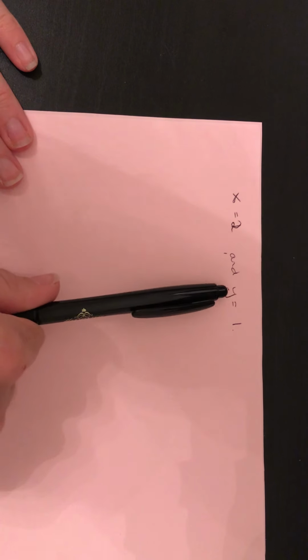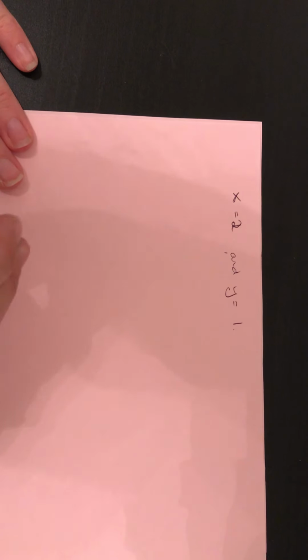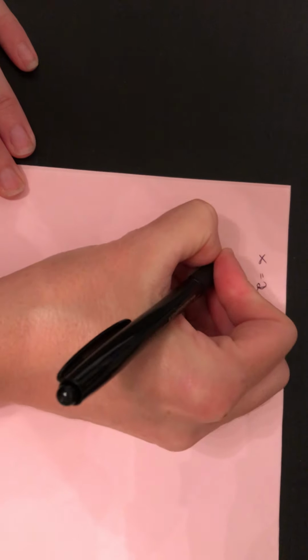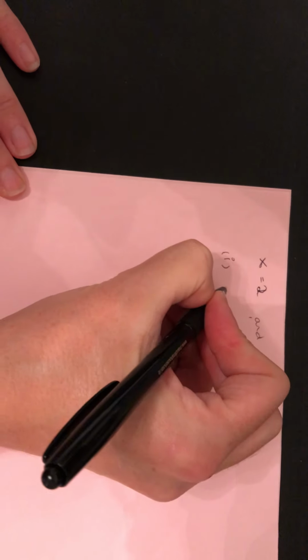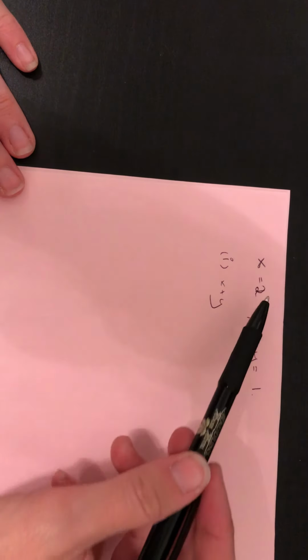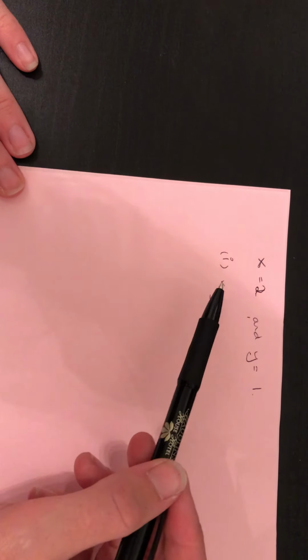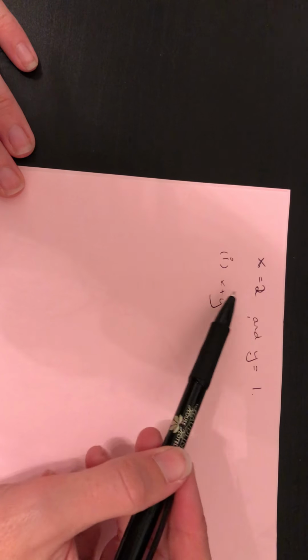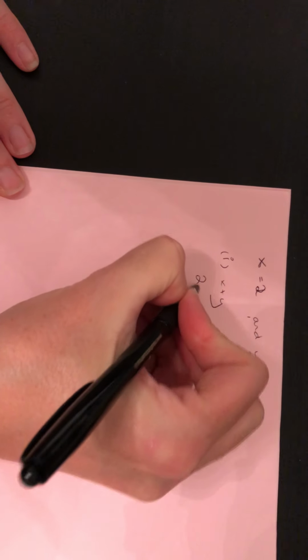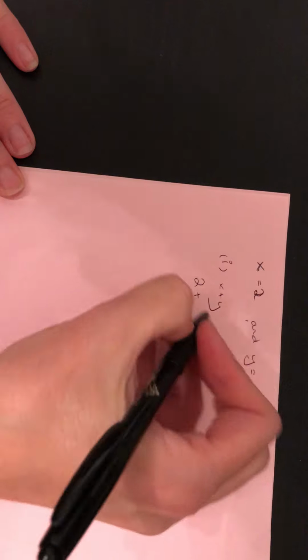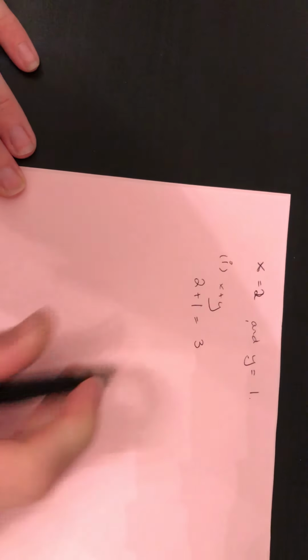So a little bit of algebra that you did in school the other day. There were 4 questions on it, and the very first thing was, if x is equal to 2 and y is equal to 1, find the value of each of the following. So part 1 was x plus y. And this is just substitution, you're just subbing in. You know that x usually is an unknown, but in this situation we know it to be 2, plus y is 1, which gives me 3.